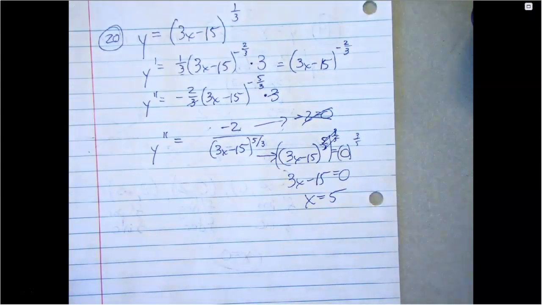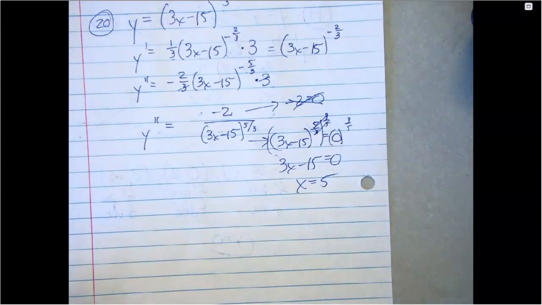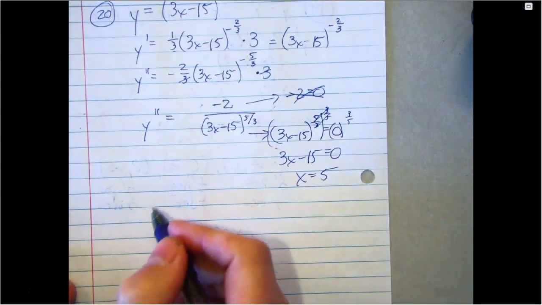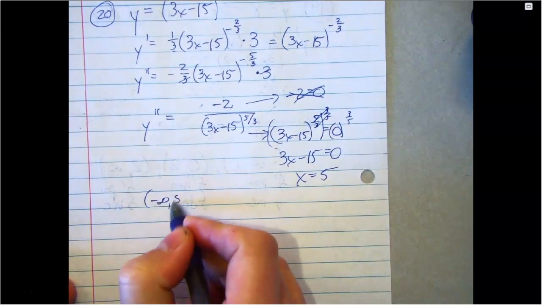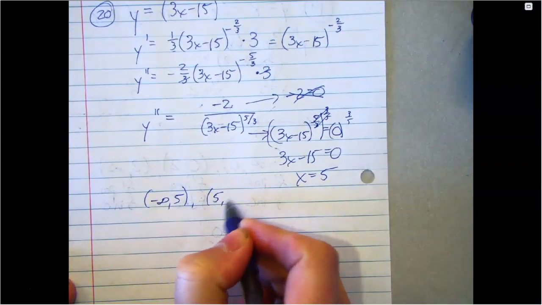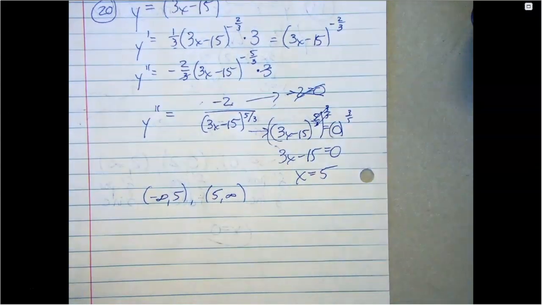Am I positive that that's an inflection point at this point? I'm not. It's a potential inflection point. It probably is, but it could be that I'm concave up before it and concave up after it. Things don't have to happen there, they just usually do. So I gotta check. -infinity to 5. 5 to infinity.